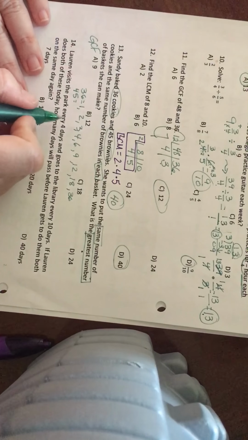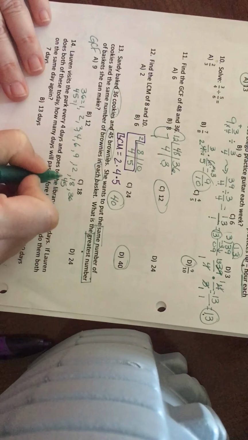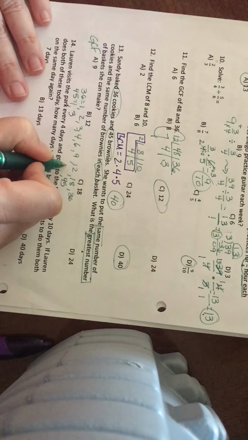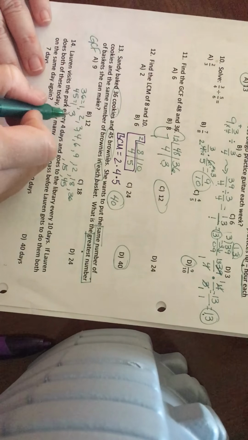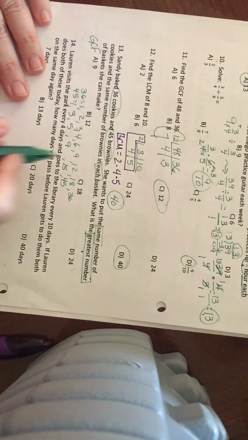Okay, just checking. And then for 45, I have 1 and 45. 2 will not go in. 3 will go in. I have to think of times. This gives me 15. And then 5 times 9. I have lots of space left over in that one.